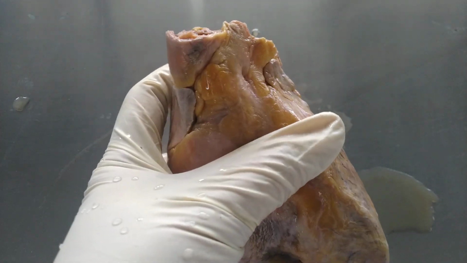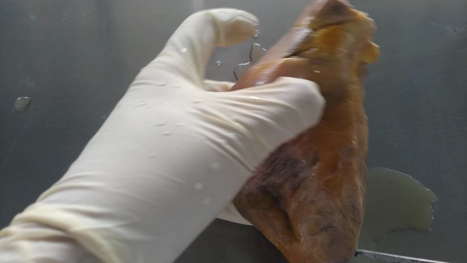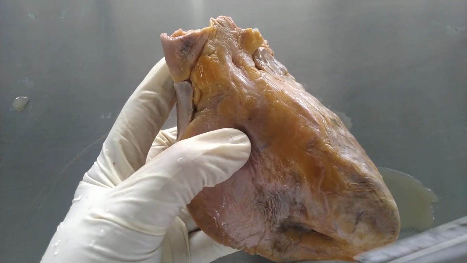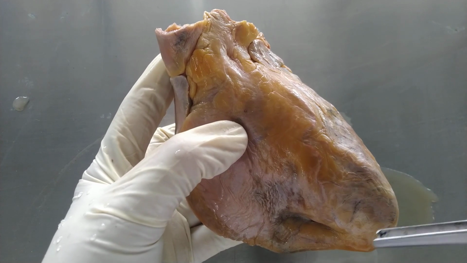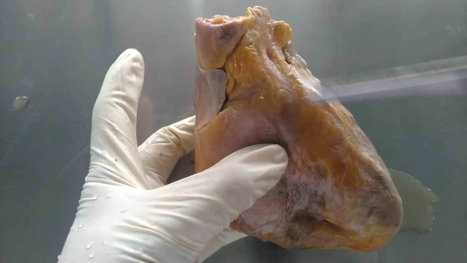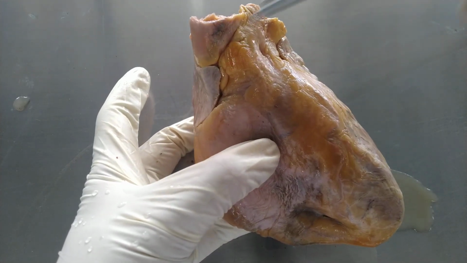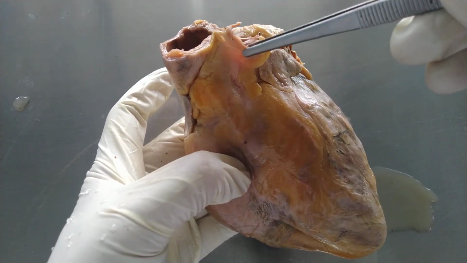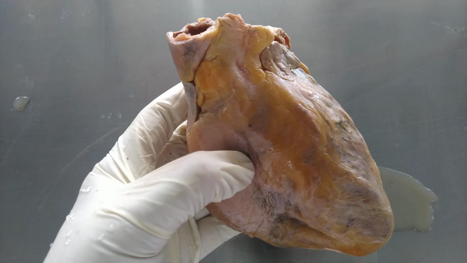So the apex of the heart is right here. Actually, we can describe the heart as a cone-shaped organ. So this is the apex of the cone, and the base of the cone is right here where the great vessels arise.